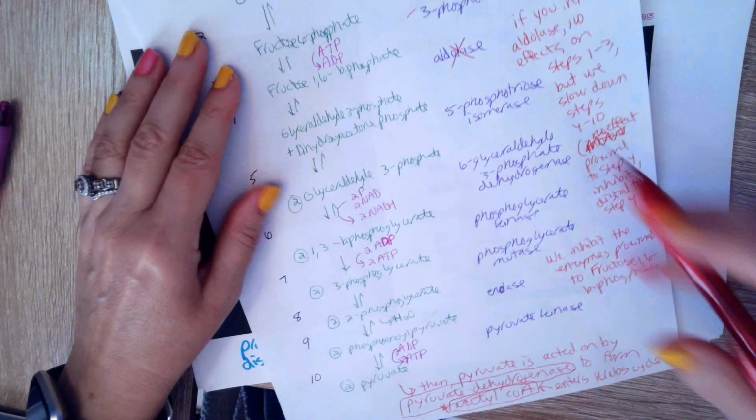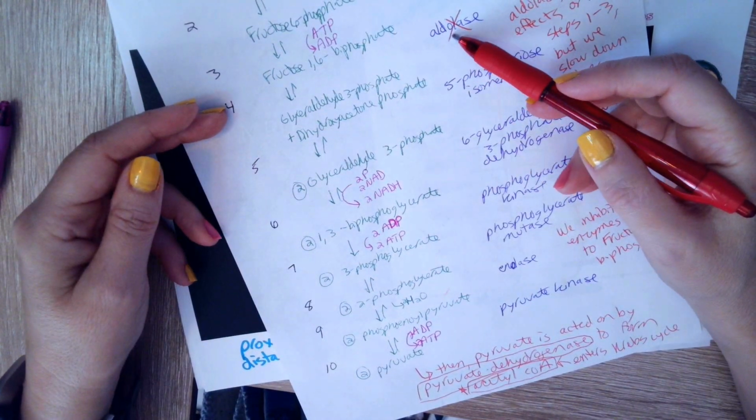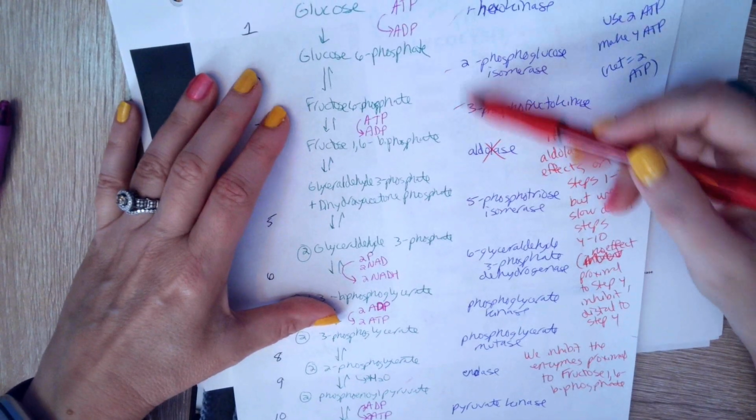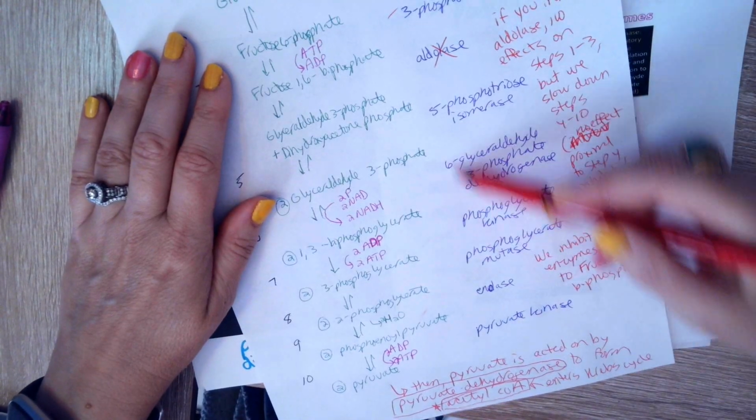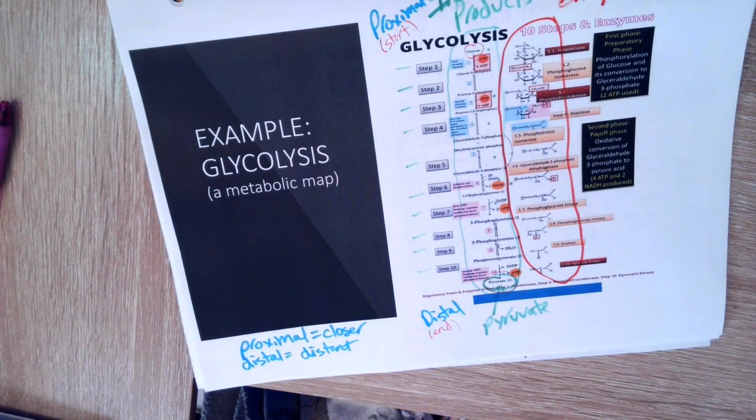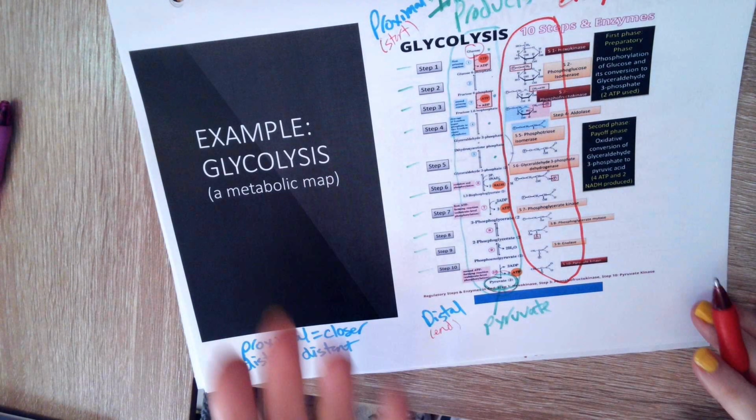If I inhibited the enzymes distal to step 4, then we're inhibiting all of these. We have no effect up here. We only have our effects down here. So just be able to interpret, if I use the words proximal or distal, be able to find that. Or it might be even more simple.